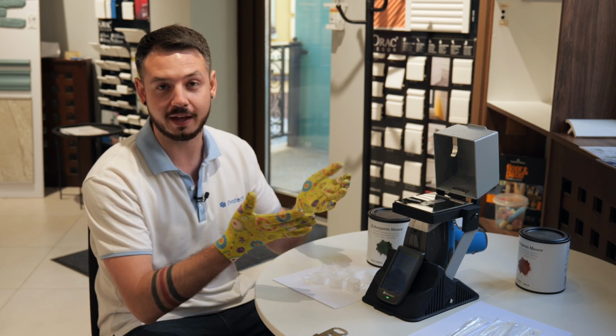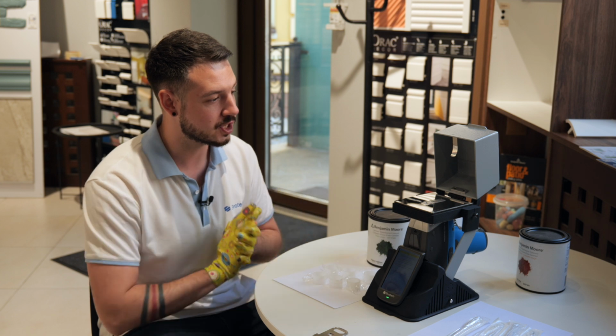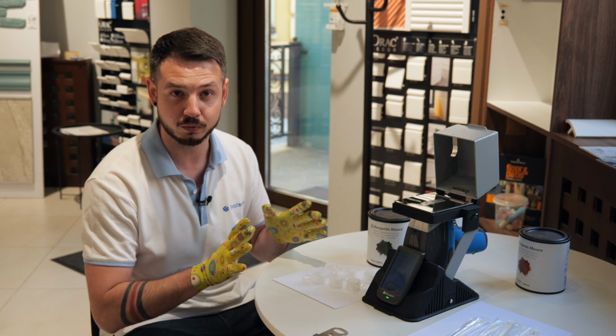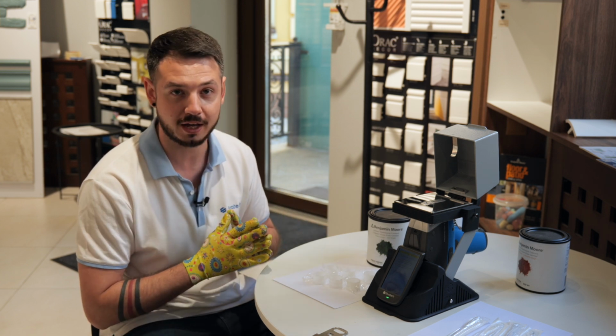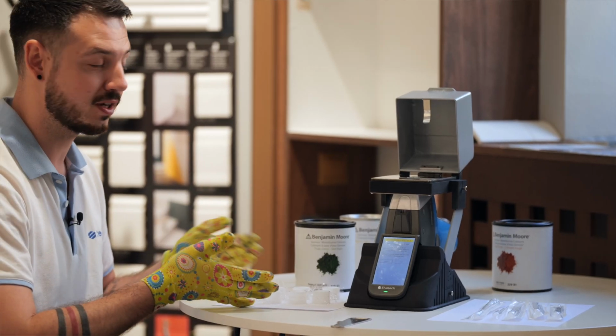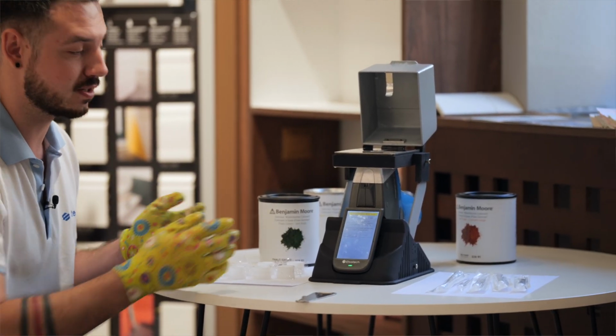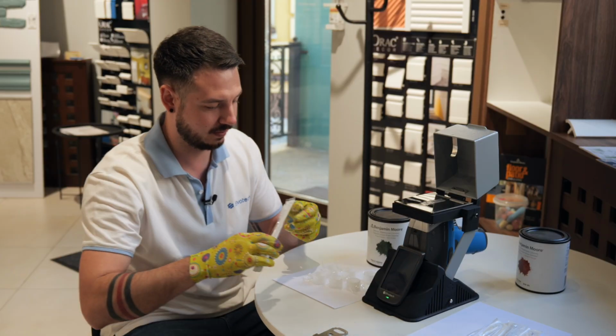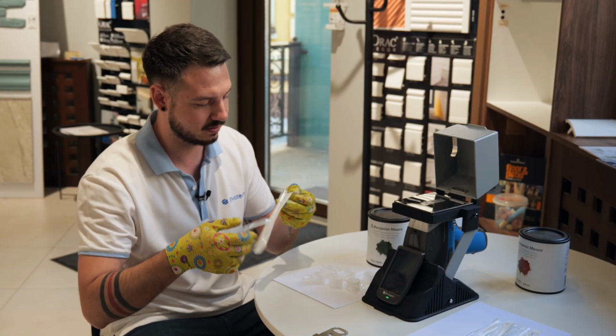First of all, we have the analyzer itself, positioned on a lab stand, which will be helpful for measuring in the sample cups. We have the paint, the sample cups, and the pipettes. So let's get ready for the analysis.